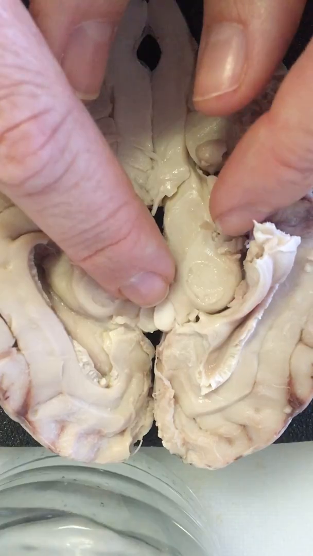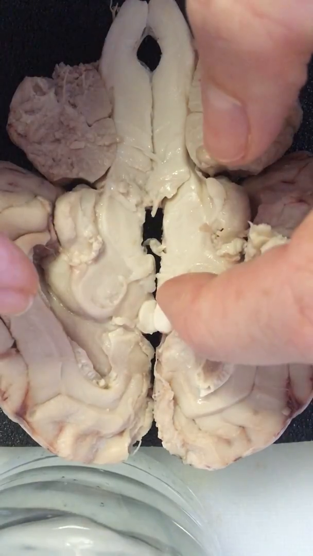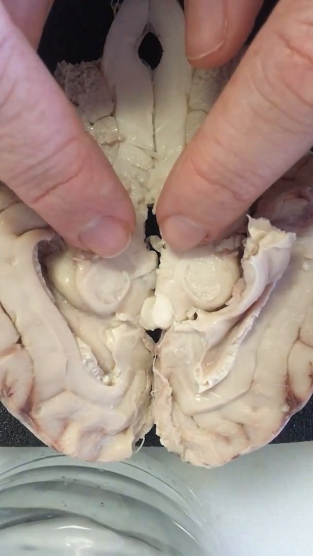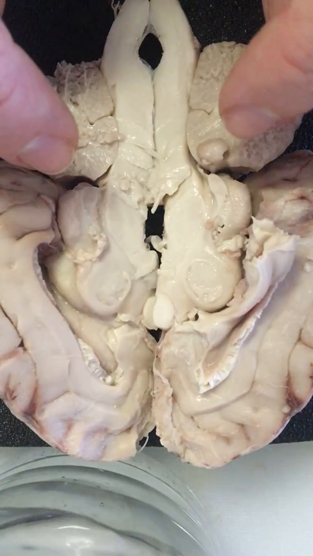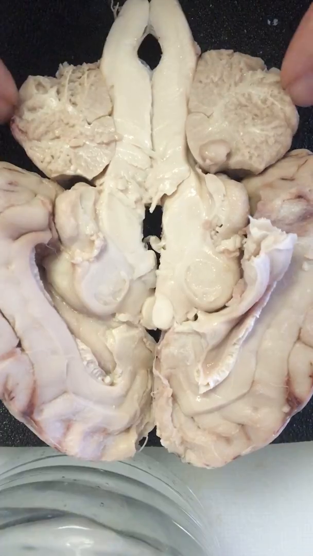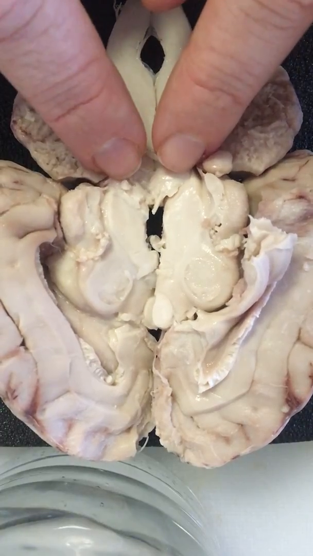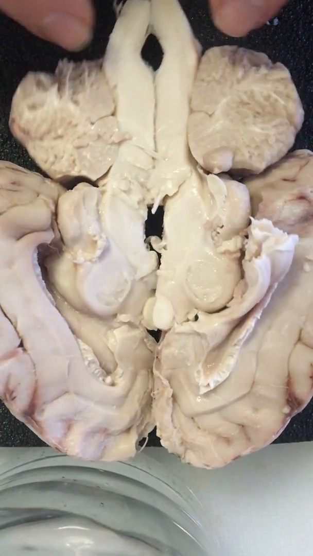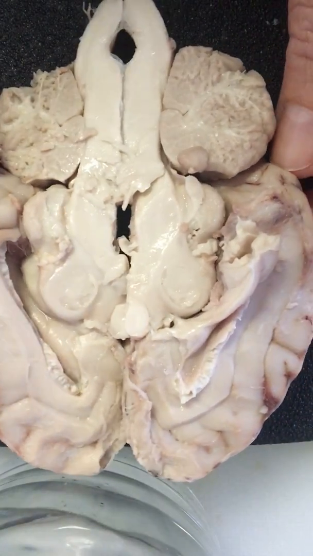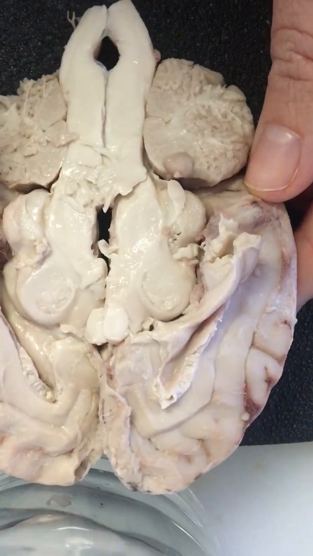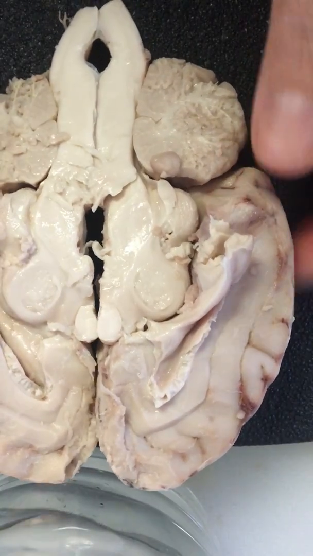Here is the hypothalamus, and then the thalamus, and the mammillary body. Then there's the cerebellum again. Down here are the pons and the spinal cord, and that's pretty much it, I believe, in terms of labeling the parts that we need to label.